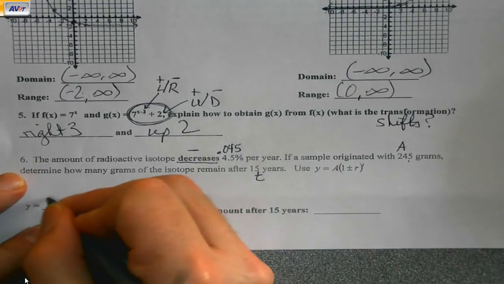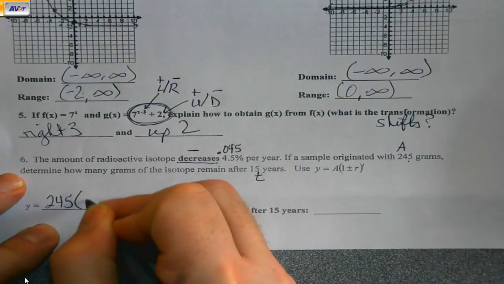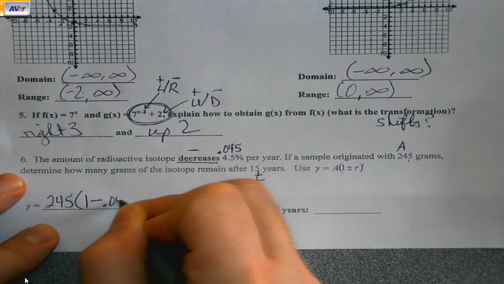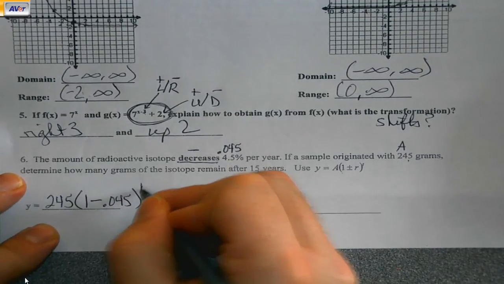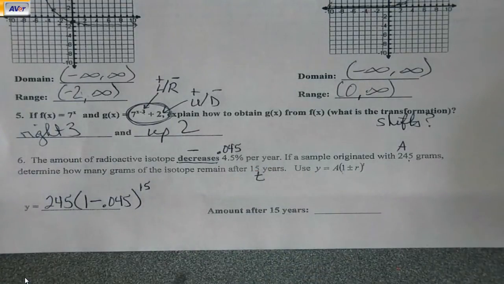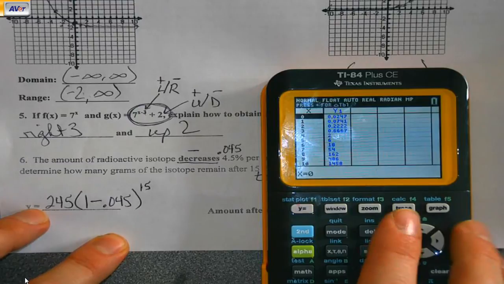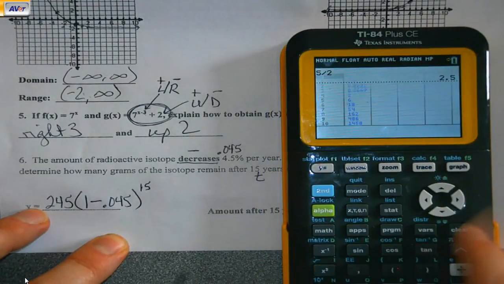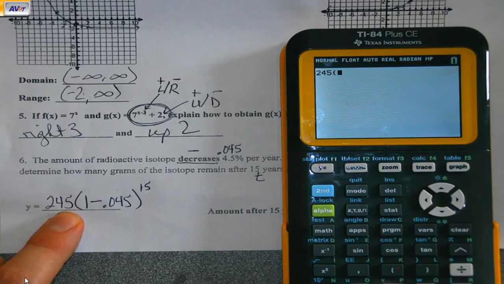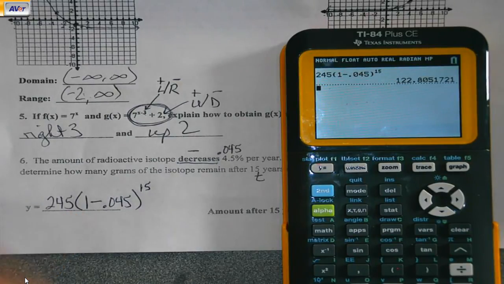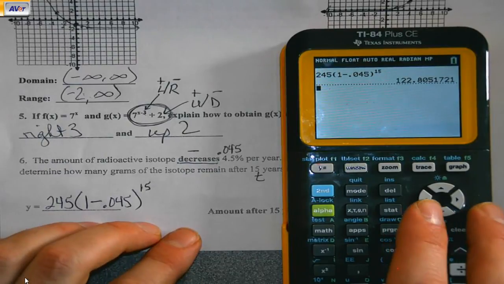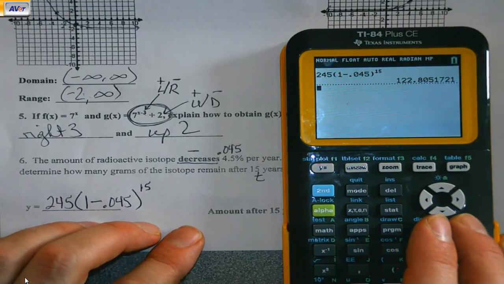So I'll write down my equation. 1 minus, because it's decreasing. And since it's only asking me about 15 years, I'll go ahead and put the 15 in. If you wrote X, I would mark it wrong. But to get the amount, I got options. Since I'm only looking for one value, I could just type this in a regular old calculator. And since we're talking about grams, we'd go to the nearest whole. I won't scream if you go somewhere else with this.